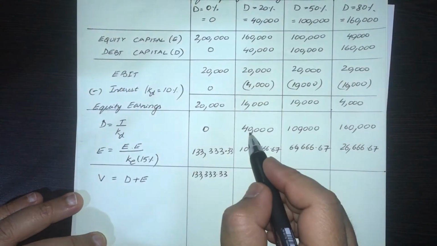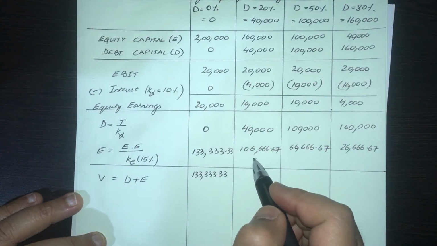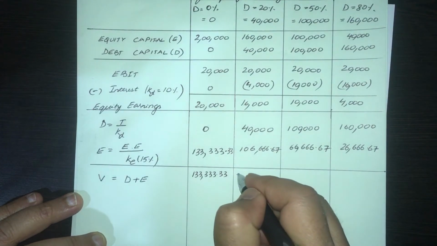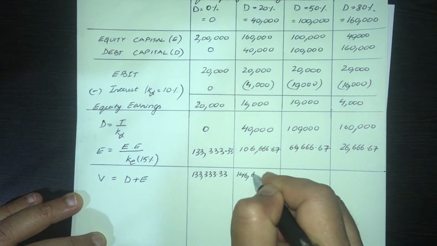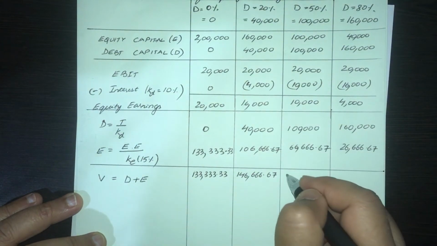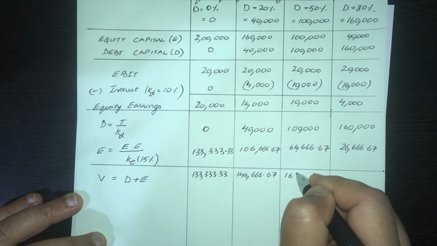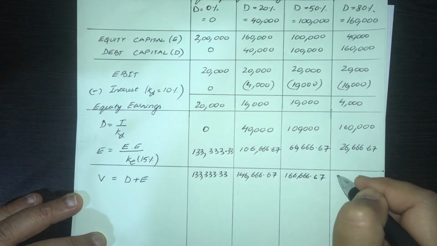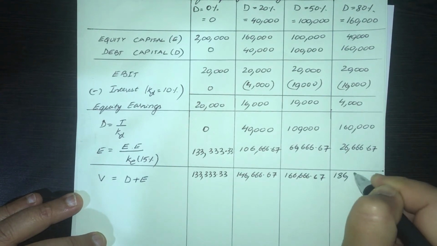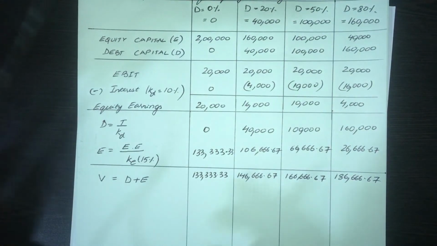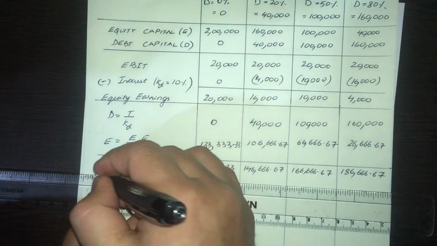Here, 40,000 plus 1,06,666.67, you'll get 1,46,666.67. Again here it'll be 1,66,666.67. Again it'll be 1,86,666.67. So there we have the value of the firm.